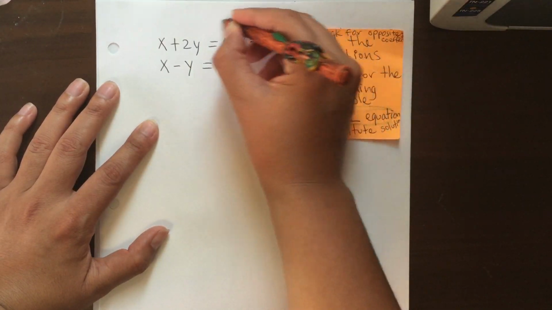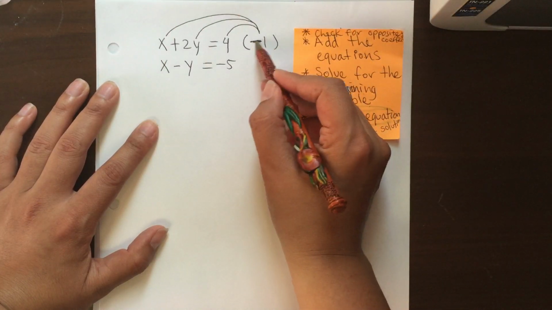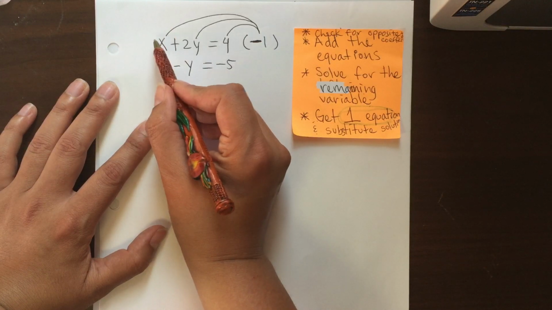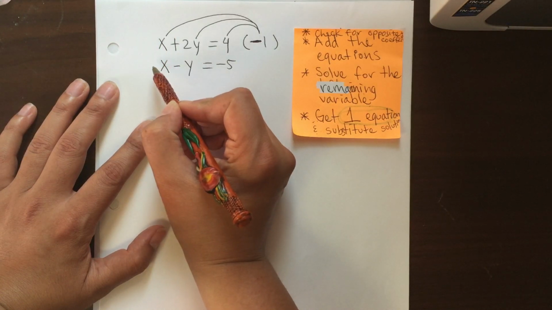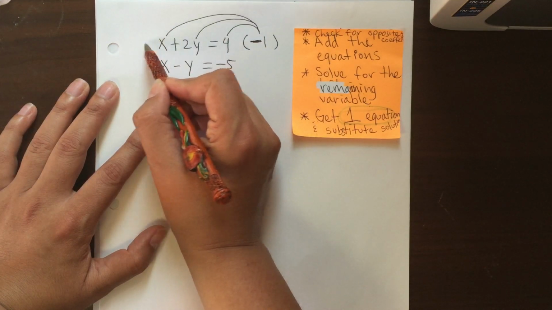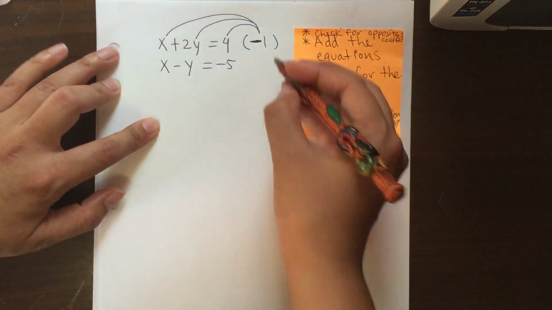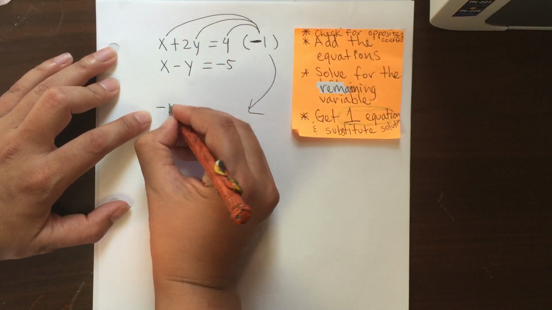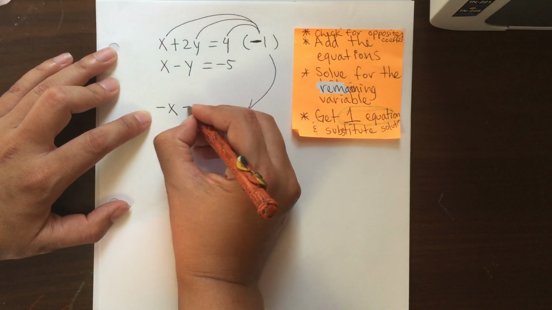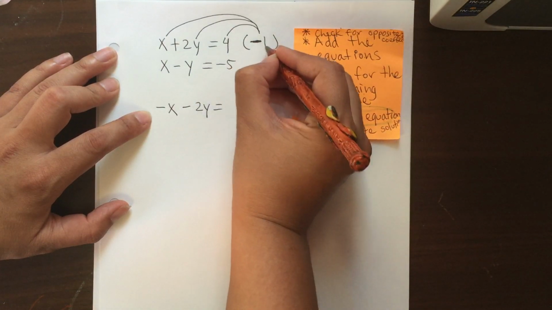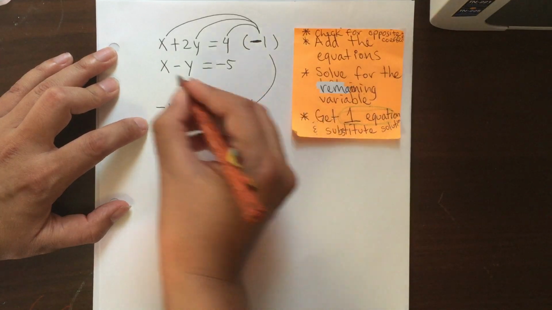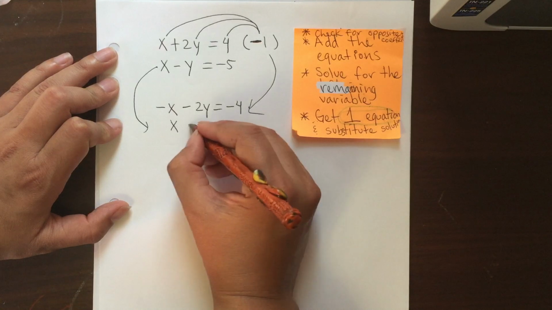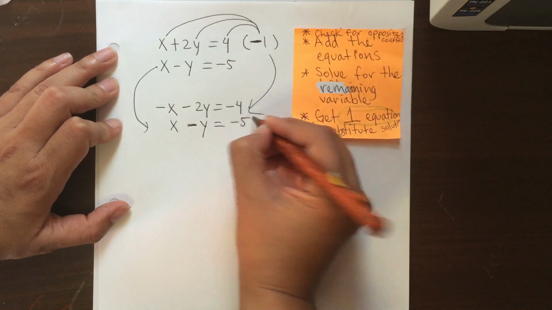And we start multiplying. Again, why are we multiplying by -1? Because they have the same coefficient, which is 1. But we need one negative and one positive. And by multiplying by -1, that makes it -x. Okay? So the new equation is going to be -1 times x is -x, -1 times 2y, -2y, -1 times 4 is -4. You just copy the second equation just as it is, exactly the same way.